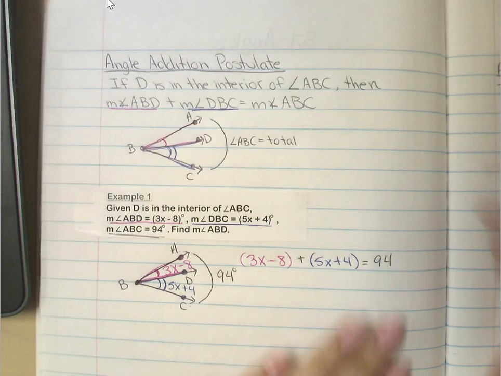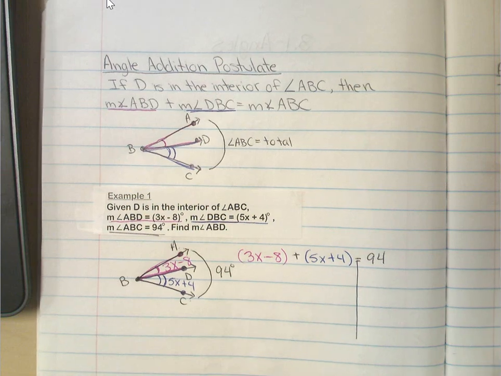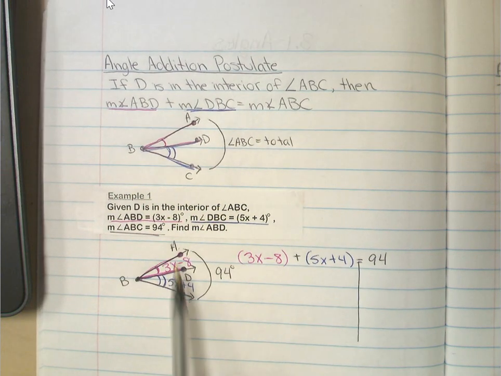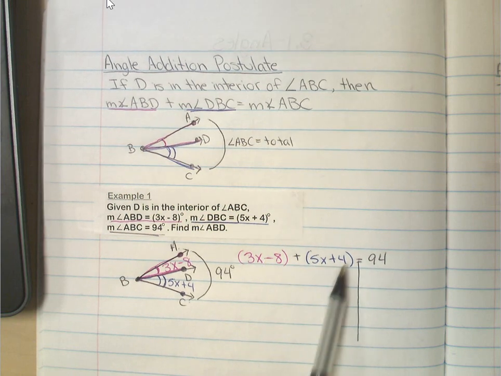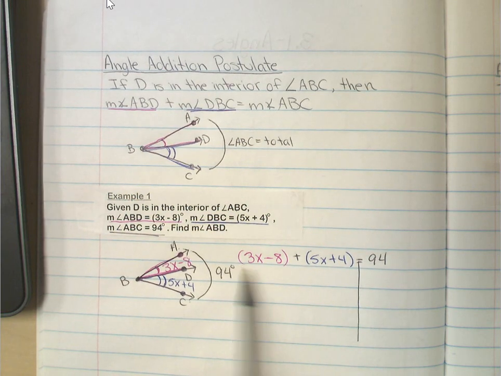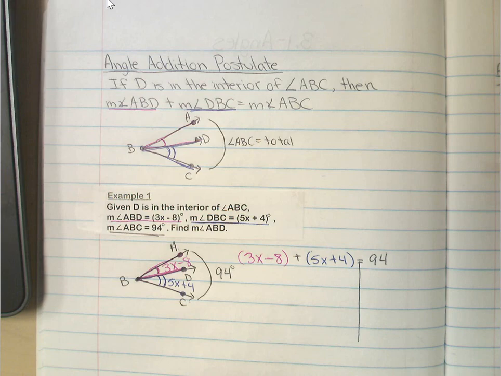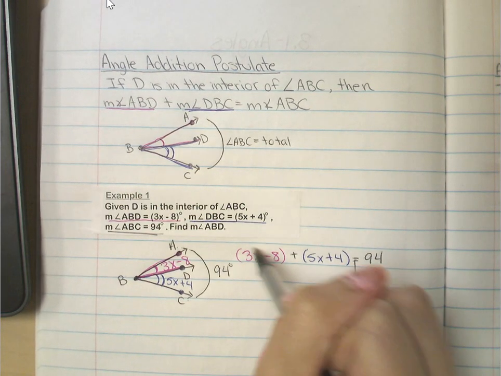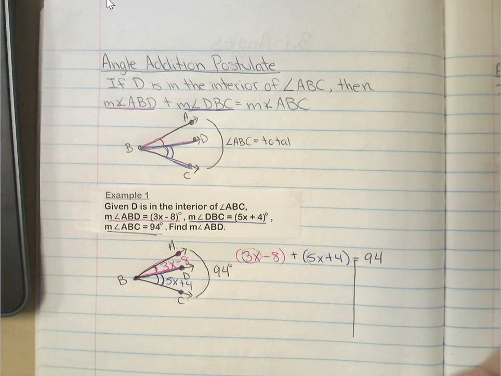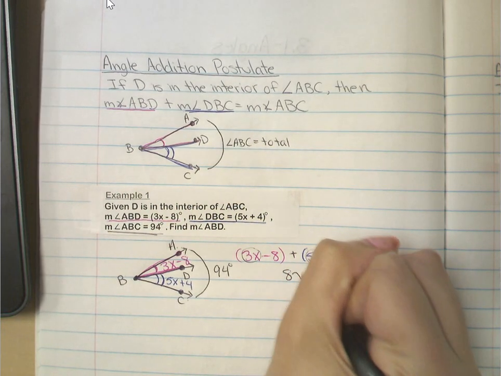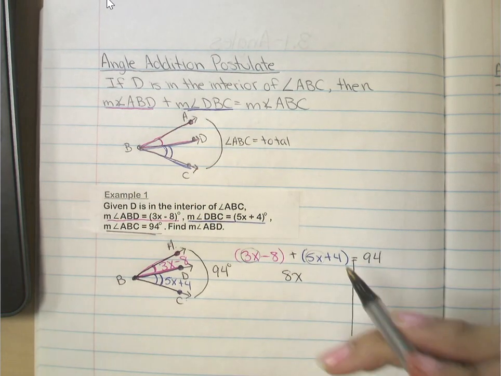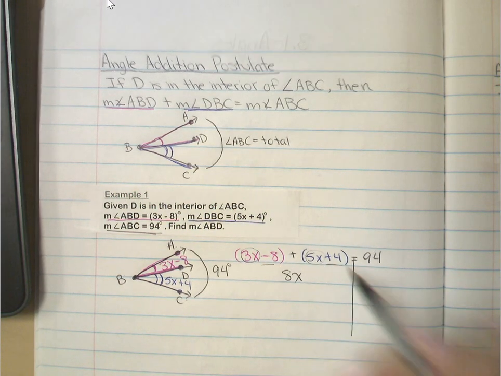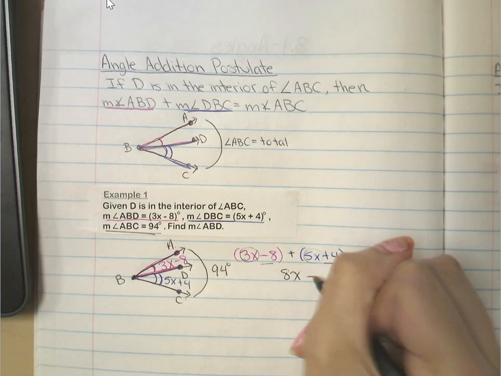Once I have my equation set up, I can start solving for x. So here I have parentheses just to show that I'm adding the two different angles. This is one angle, this is another one, but really you don't have to put parentheses, so you can ignore them if you want. All I have to do now is add like terms. So I have 3x's here, and then I have 5 over here, so that's 8 in total, 8 x's. And then I add the constants, so I have negative 8 plus 4, that gives me negative 4.